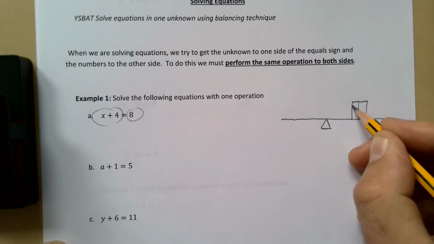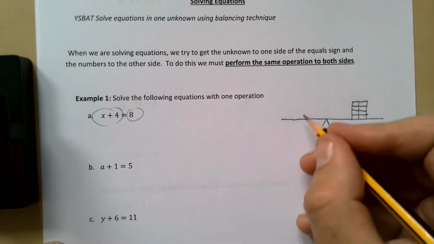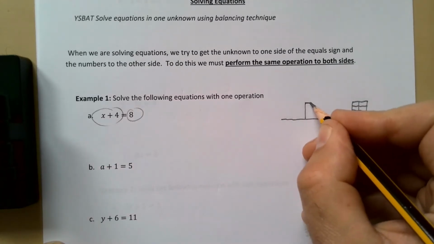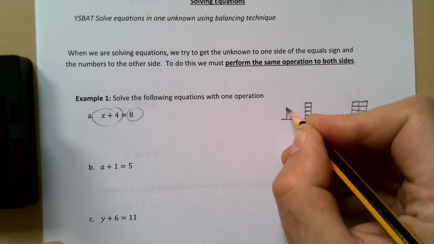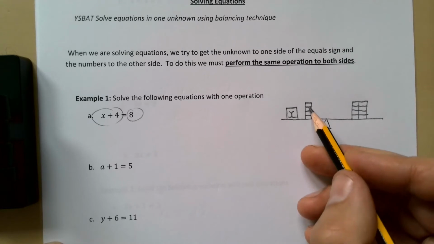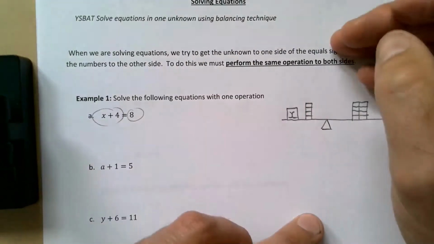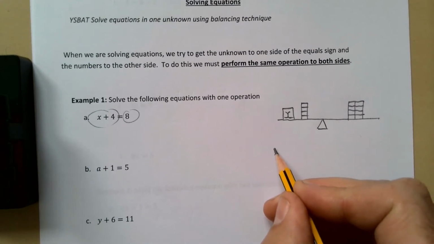So if we have 8 on this side, so there's 8 little boxes there, and we have 4, and then an x, and we want to know what size the x is, we can do it like that. Now if I take these off here, it'll always drop like that. That's the way a seesaw works. So if we take something off one side, I've got to take it off the other.